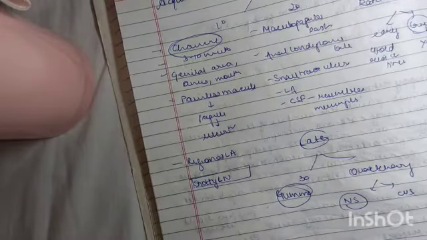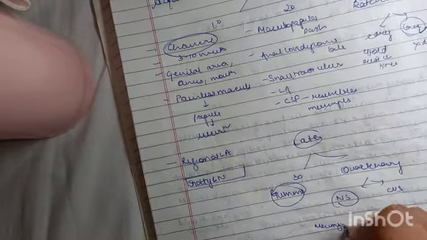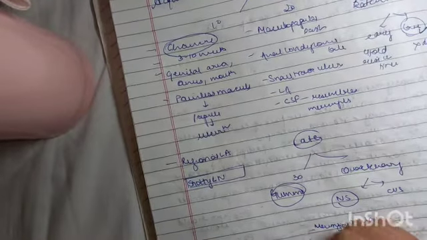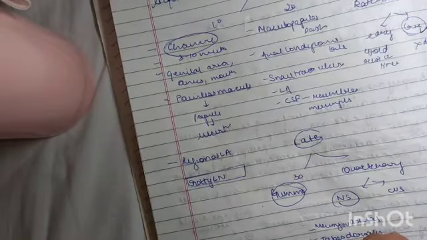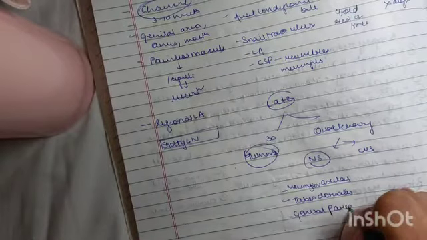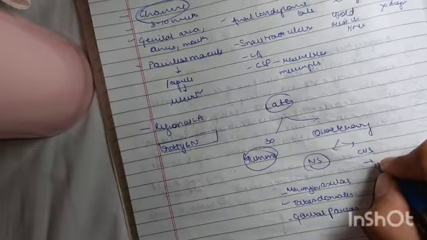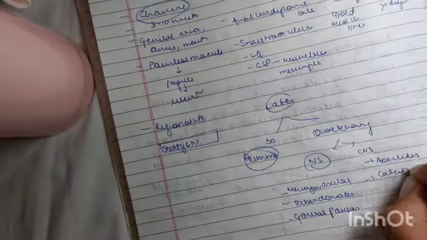Now in neurosyphilis, you must remember certain keywords like meningovascular, Tabes dorsalis, and general paresis. In cardiovascular, what will happen is you will see aortitis, you will see the calcification.